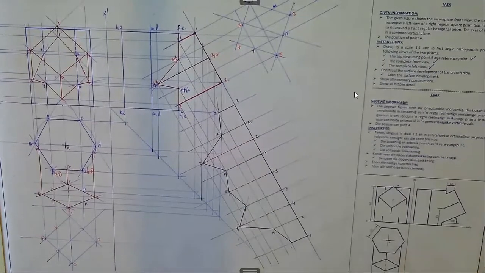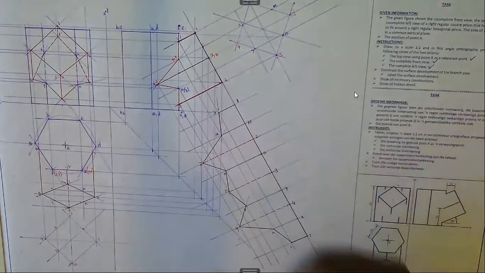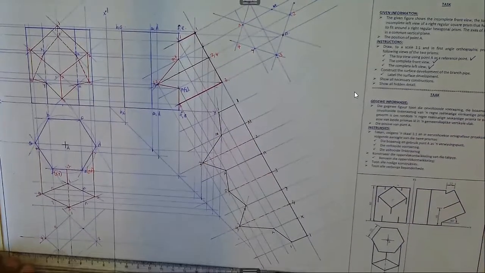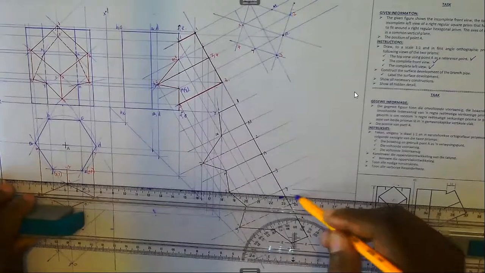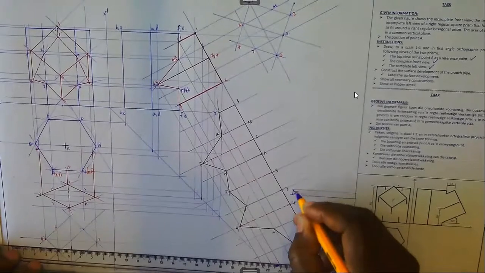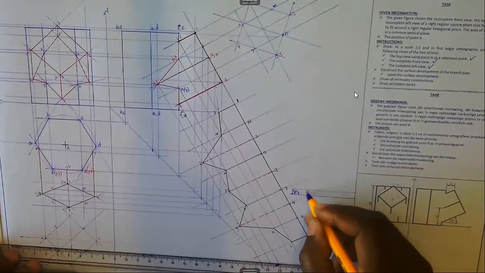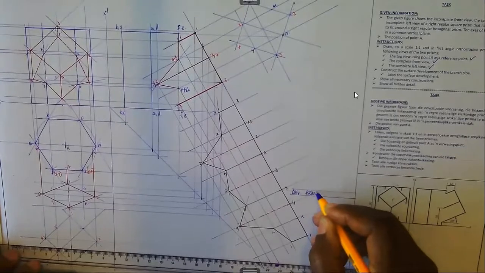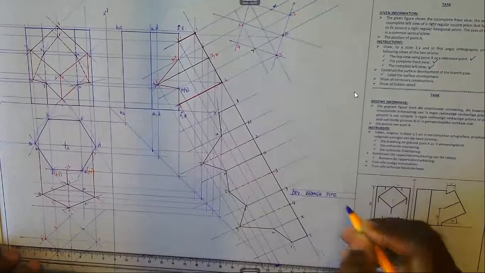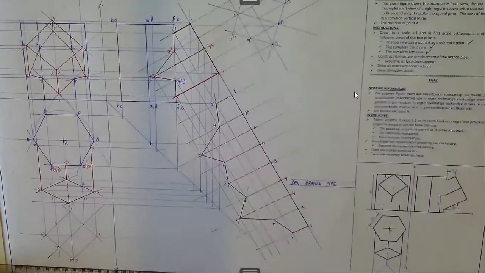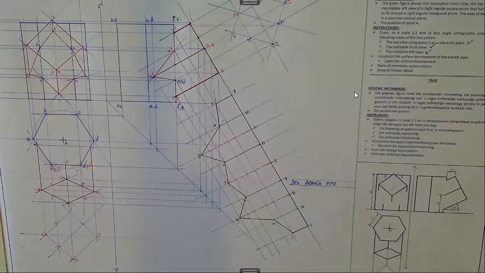So this is now the development of the transit of the branch pipe. Then you can label either here: development of the branch pipe. That's the development of the branch pipe. So now we are done with this question.